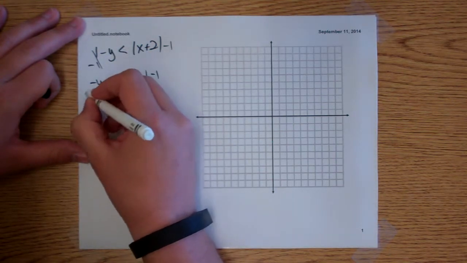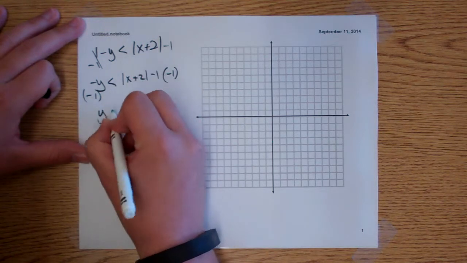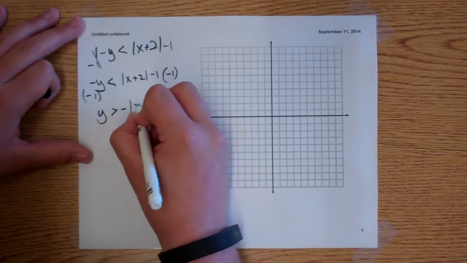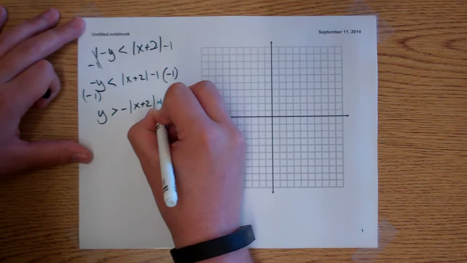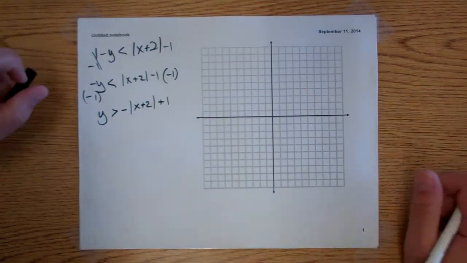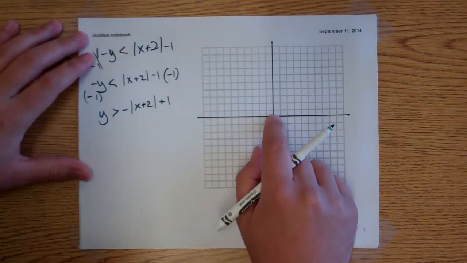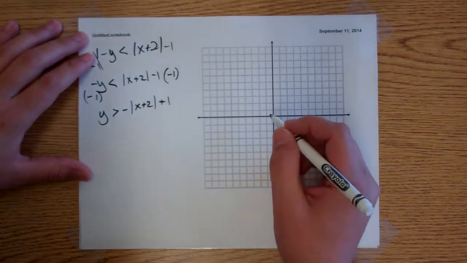Multiply everything by negative 1 to get rid of the negative over here. So y, we need to flip this over: y greater than negative the absolute value of x plus 2, plus 1. All right, so since it's negative, we know it's going to be upside down because it reflects over the x-axis. And we also know that it's going to shift 2 to the left and 1 up.